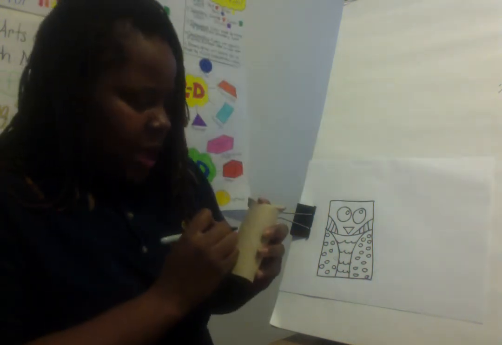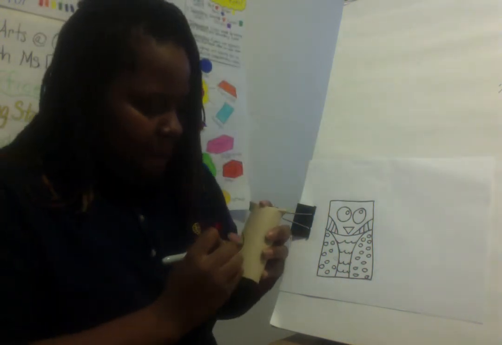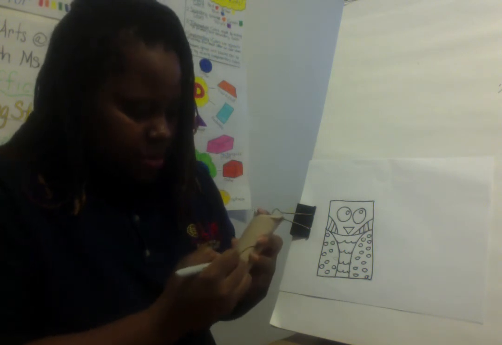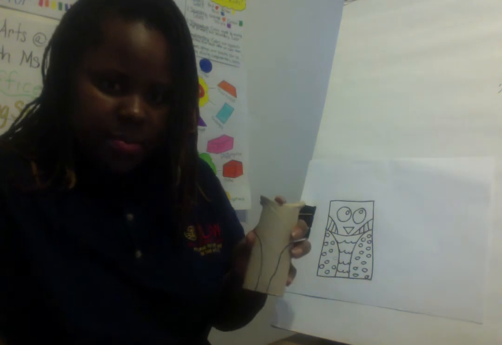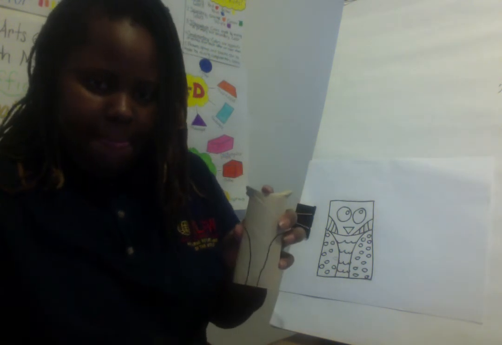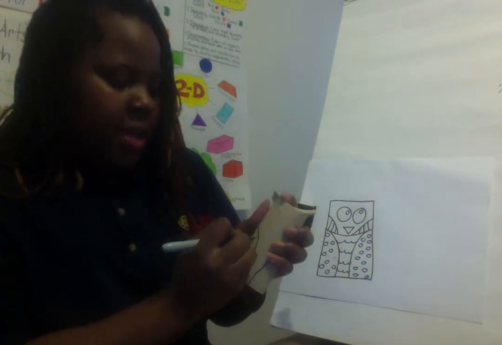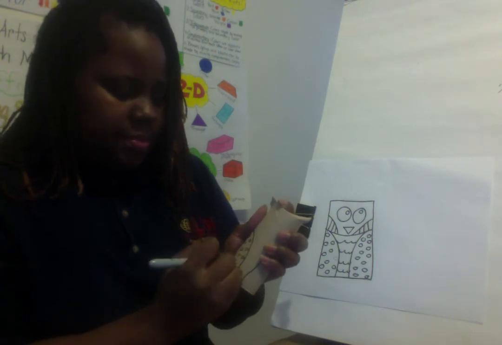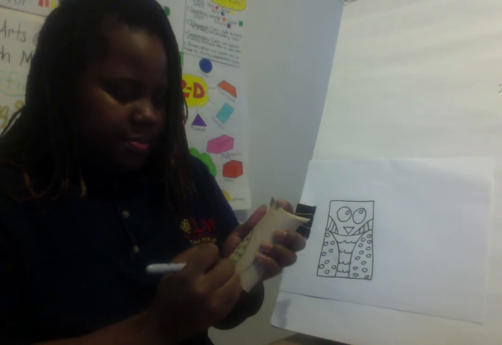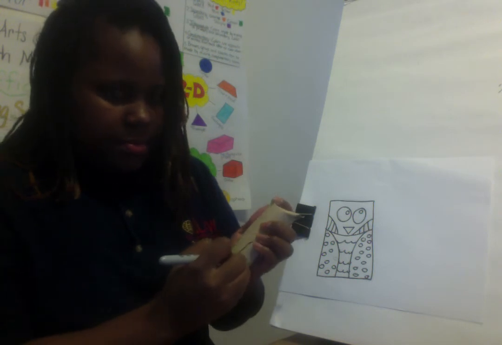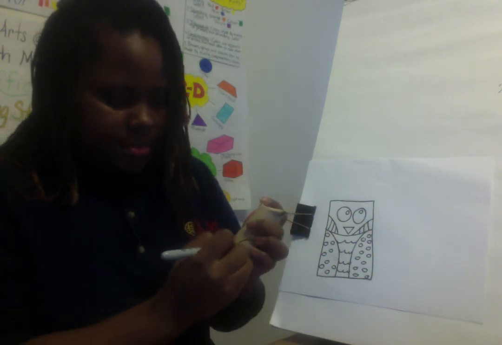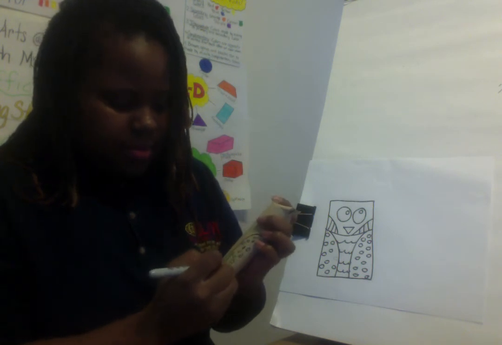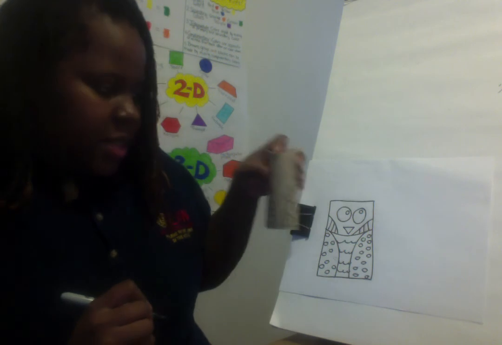So first, I will draw the inside portion. Then I will draw my dots. Just like it is on my paper.